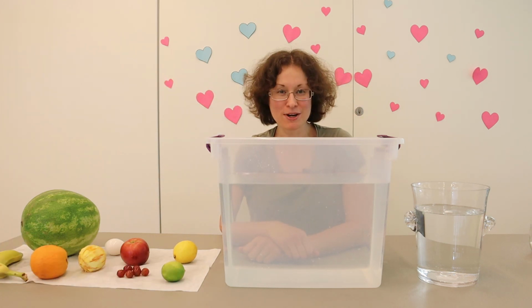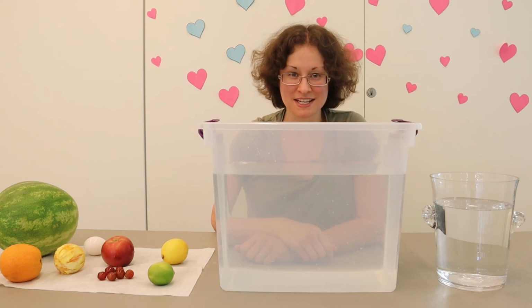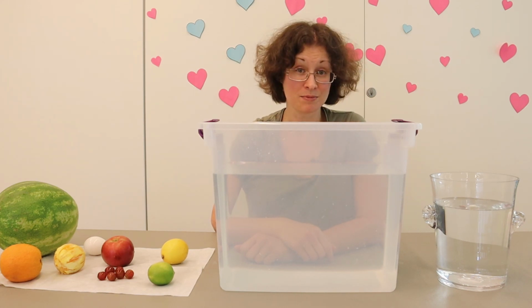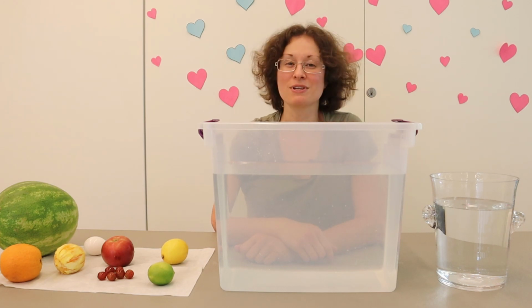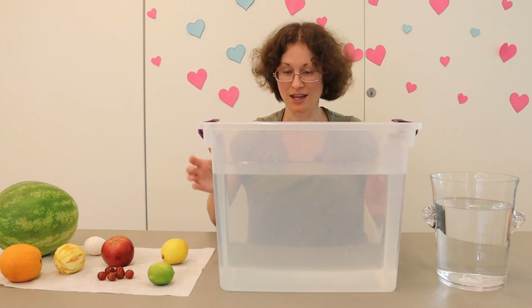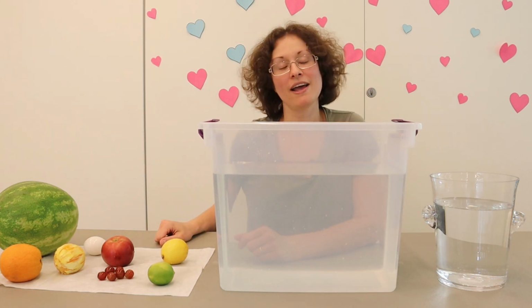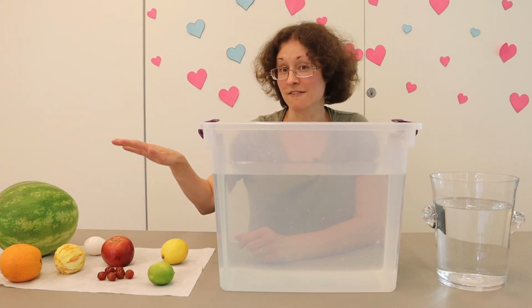Join me for a fun experiment in buoyancy with my new game, Sink or Float. So today we are going to be testing the buoyancy of items in water to determine whether they will sink or float. Now this is a really fun experiment that you can do at home, and it only requires a few things. A bucket of water and then something to experiment with. Now I have chosen to test the buoyancy of food.